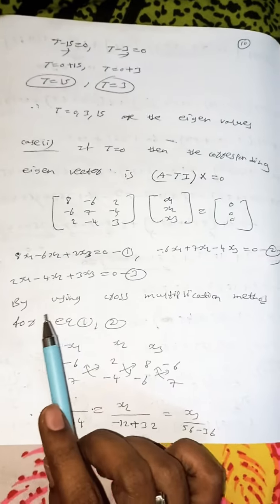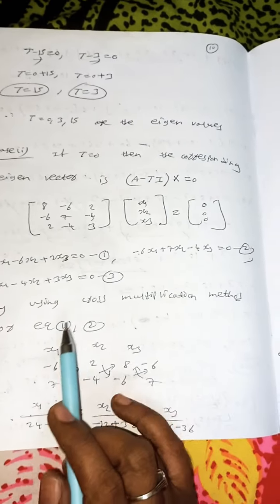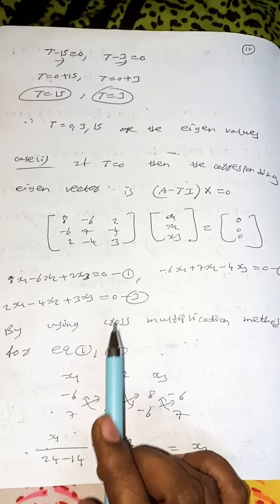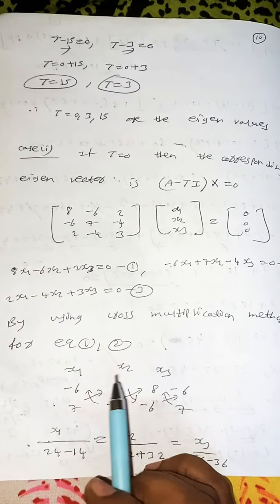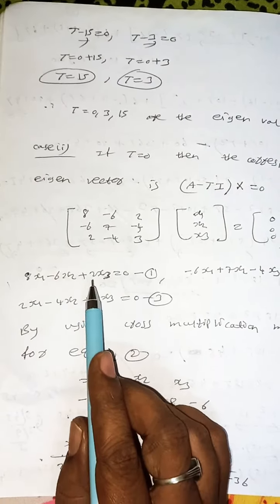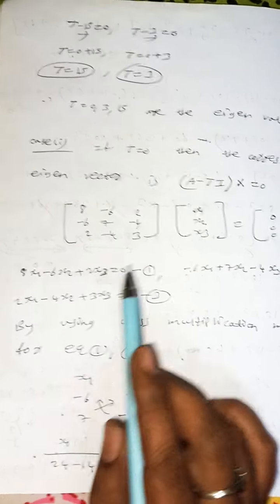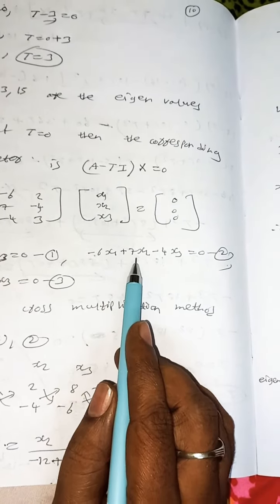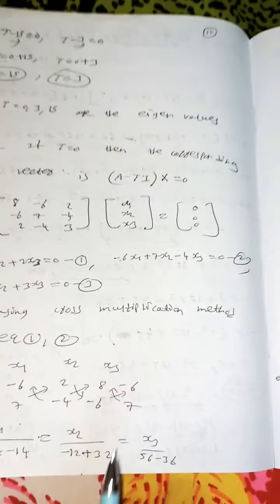Taking any two equations, solve using the cross multiplication method. For equations 1 and 2, we write x1, x2, x3. Here in the first equation minus 6, 2, 8, minus 6, and in the second equation 7, minus 4, minus 6, 7.